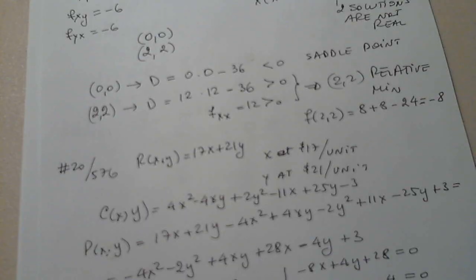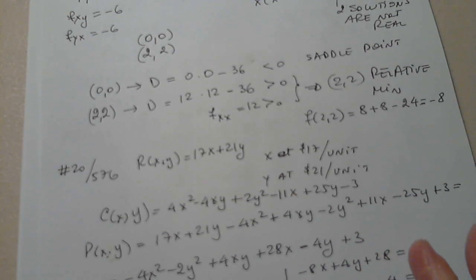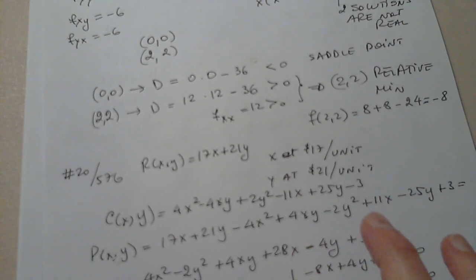And then I have to find px and py. I differentiated this with respect to x to get this. I differentiated this with respect to y to get this. And then, in order to find the max min, I have to set these two equal to zero and create a system. Now, is this okay so far?